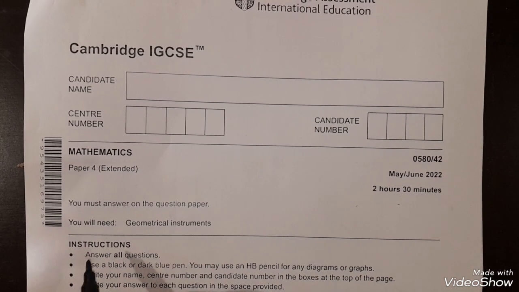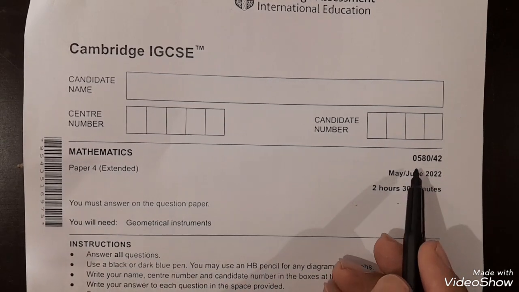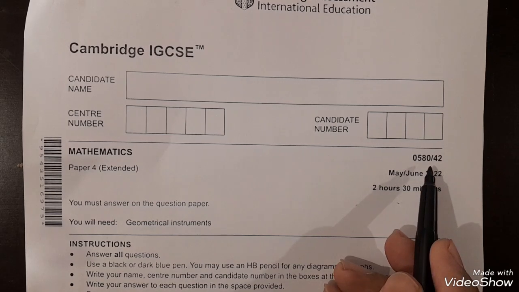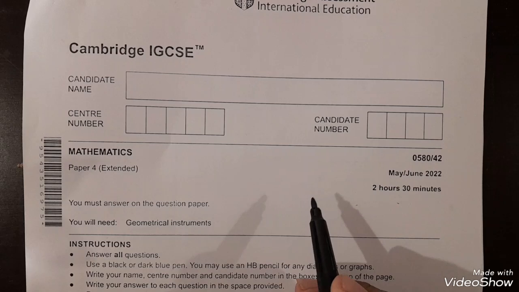So today I'll be explaining mathematics paper 4, code 0580 slash paper 42, May June 2022. Let's get started.